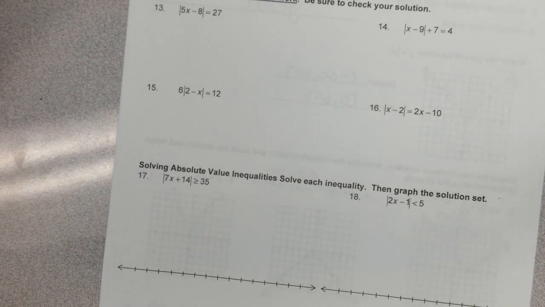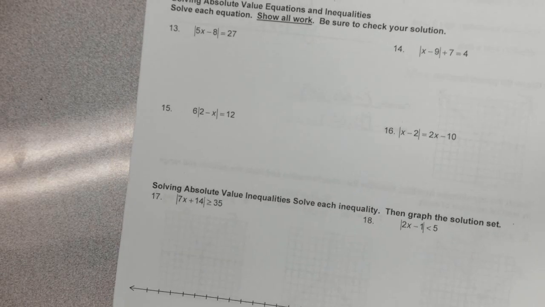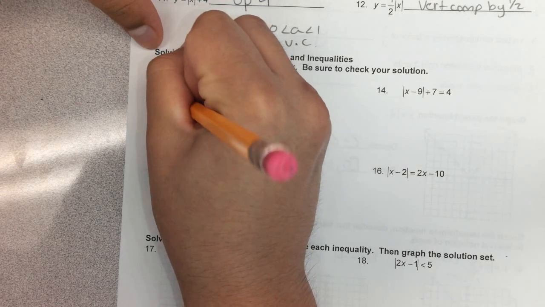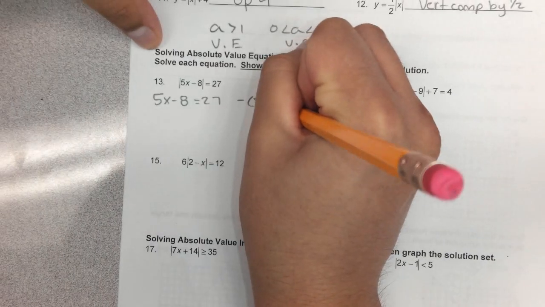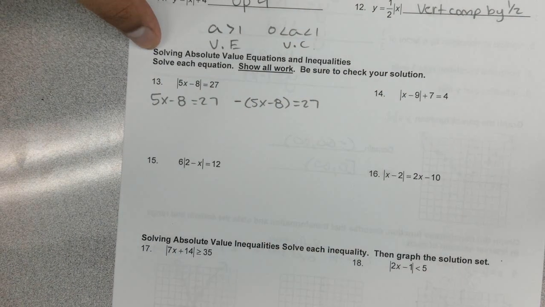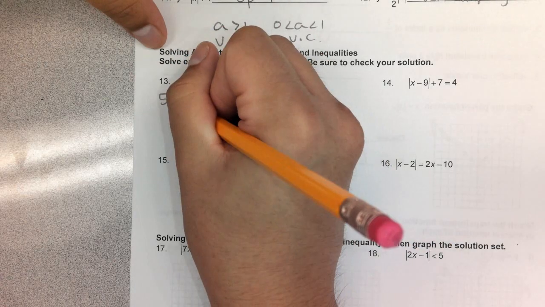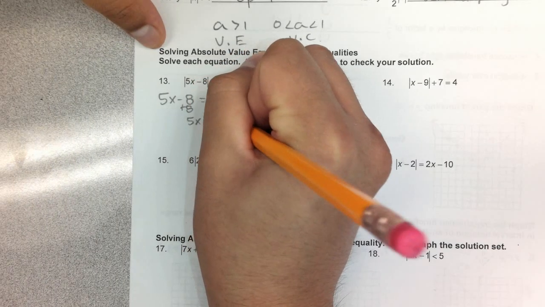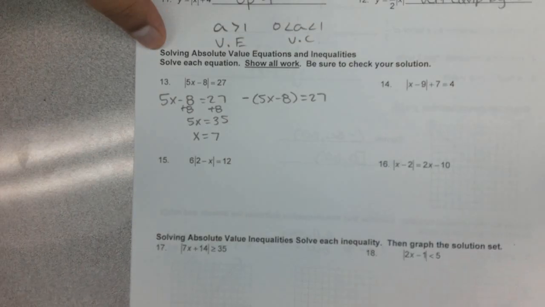Alright, so then 13 through 16, we're going to be solving for x. Step 1 is to always make sure that the absolute value is isolated. On 13 it is, so I could just go ahead and make my two scenarios. So negative parentheses 5x minus 8 equals 27. Those are the two scenarios. For scenario 1, it's a two-step equation. Add the 8, you get 5x equals 35. Divide by 5, x equals 7.